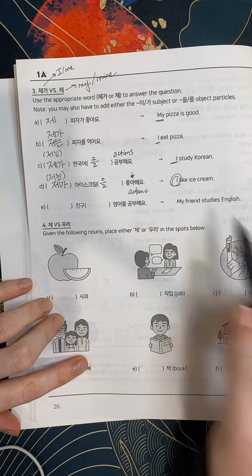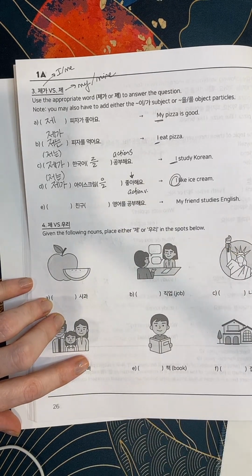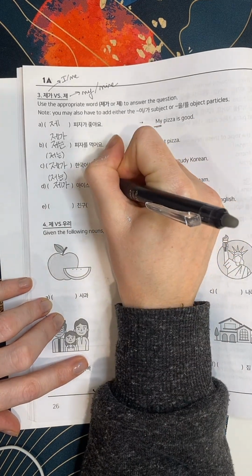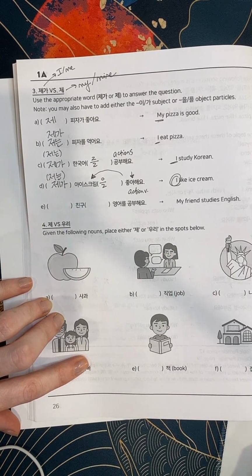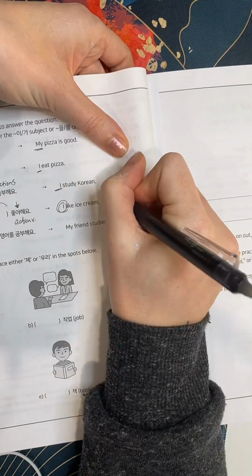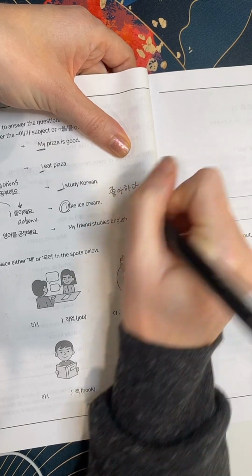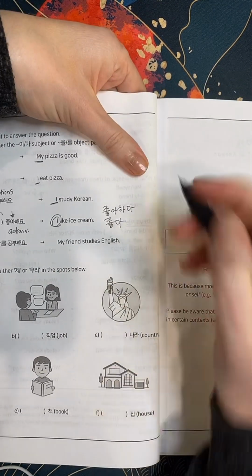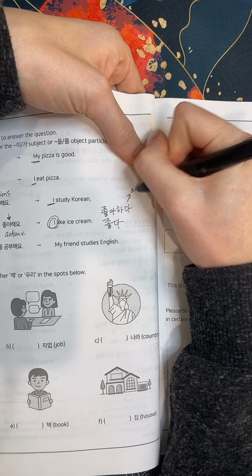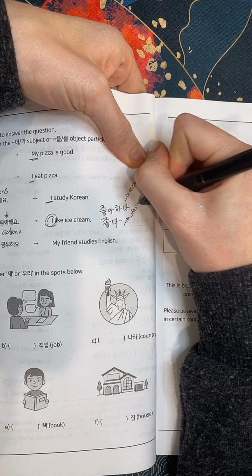Why is that? Why do we use 을 or 를? Because 좋아하다 is an action verb. It's an action verb, and when you perform an action, the thing that you are acting upon takes the object particle. There's a common mistake for English learners, common confusion between 좋아하다 and 좋다. So the important thing to know is this is an action verb. But 좋다 is a descriptive verb.